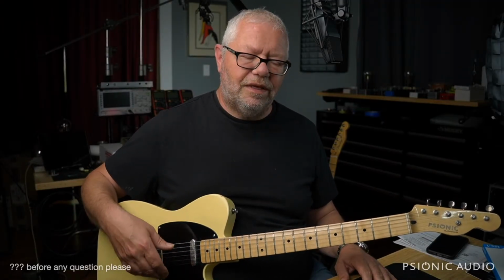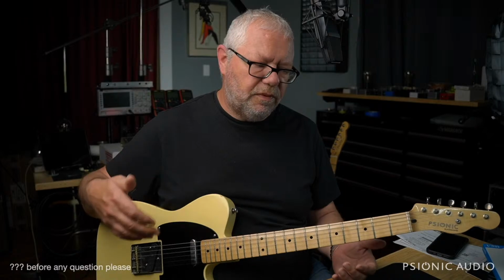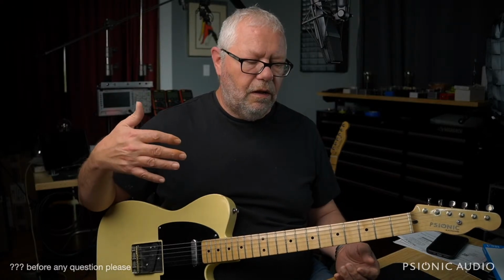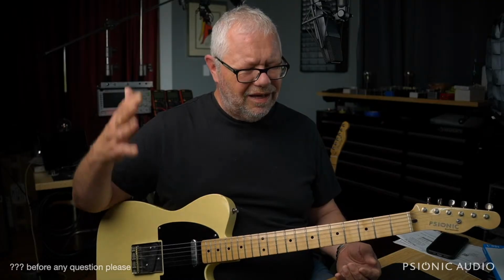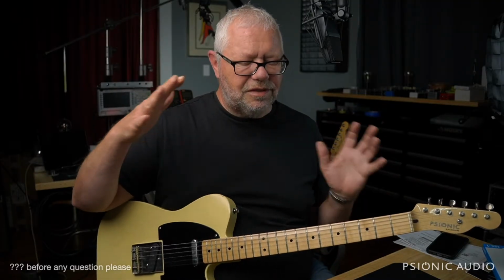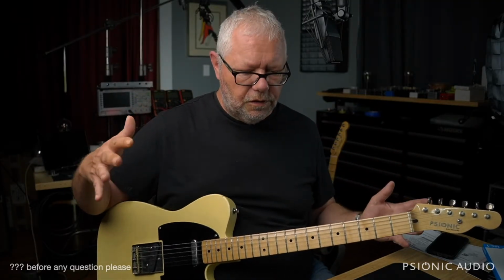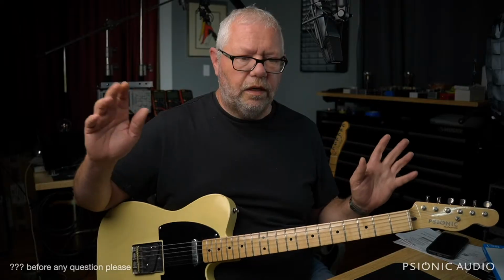And the modeling stuff tends to be, hey, I need to make the whole thing brighter for this pickup or darker for that pickup. I don't know. It just doesn't respond to guitars yet the way actual amps do.